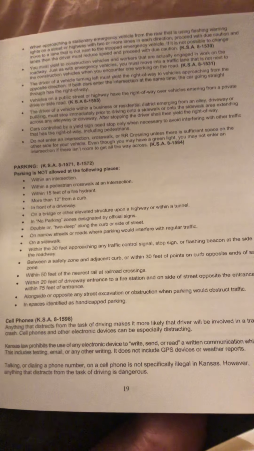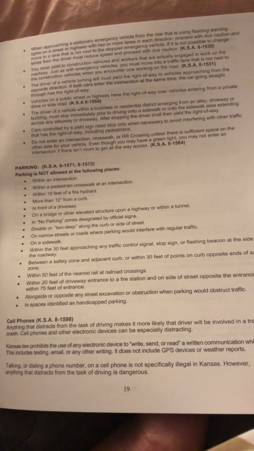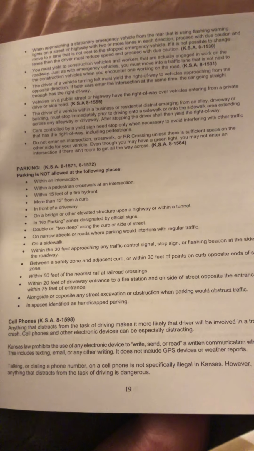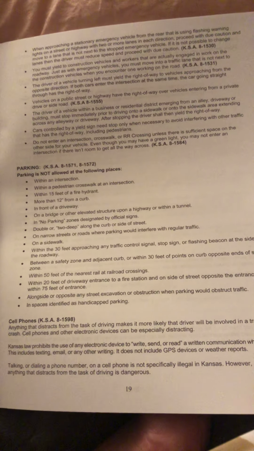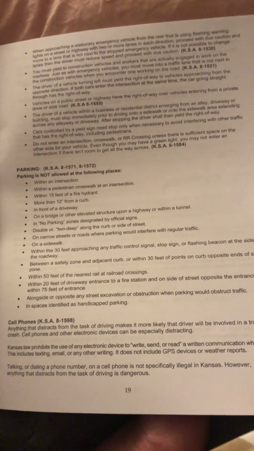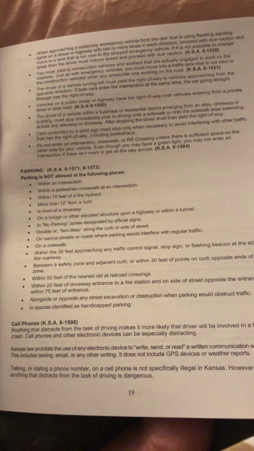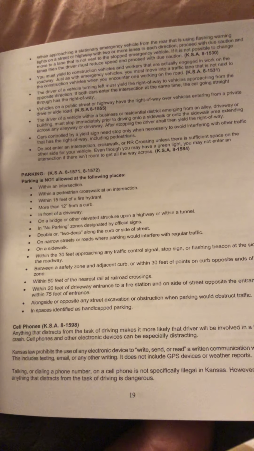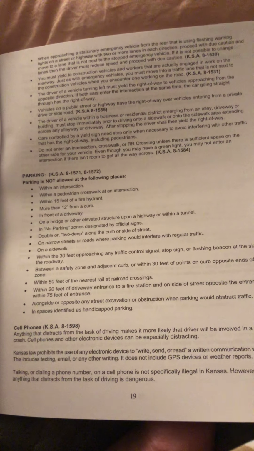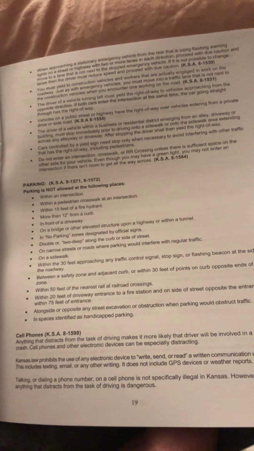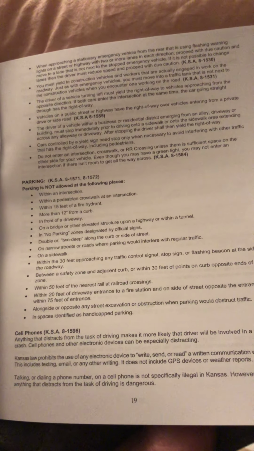Parking. Parking is not allowed in the following places: within an intersection, within a pedestrian crosswalk at an intersection, within 15 feet of a fire hydrant. That's probably on the test. More than 12 inches from a curb. That might be on the test. In front of a driveway, on a bridge or other elevated structure, upon a highway, or within a tunnel. In no parking zones designated by official signs.